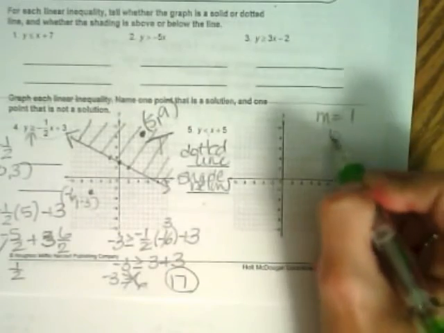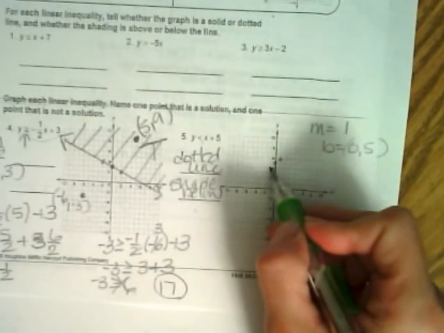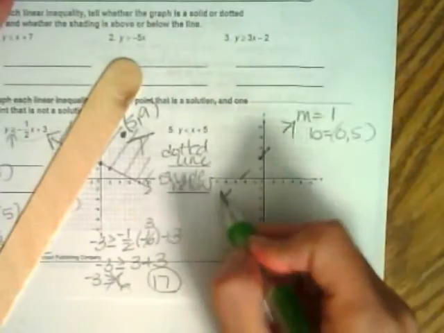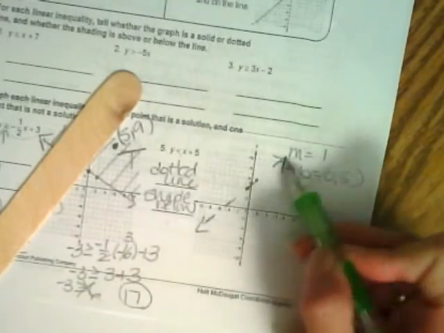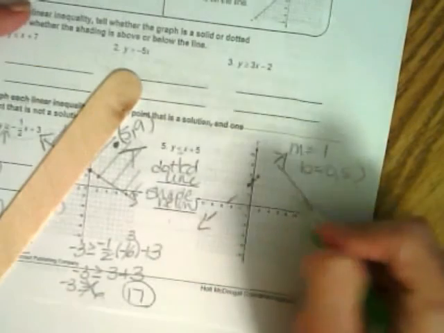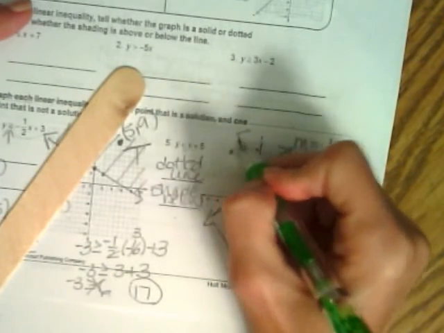Okay, so let's plot this. My slope is 1, my y-intercept is 0, 5. So plot 0, 5, walk out your slope. Up 1, right 1, down 1, left 1. It's a dotted line. So you should have a dotted or a dashed line. And again, any point on this line will not make this true. Now, less than, so everything below. So if I choose a solution in here and I plug it in, it should be true. If I pick a solution here and plug it in, it should be false.